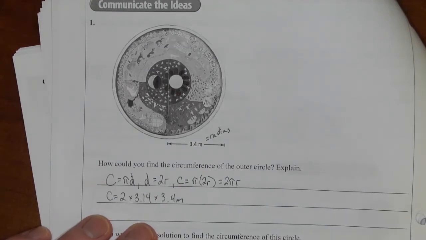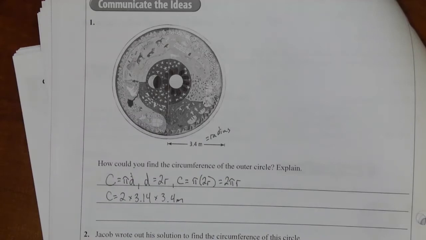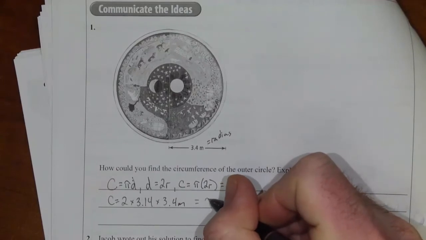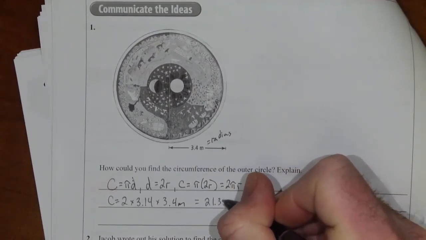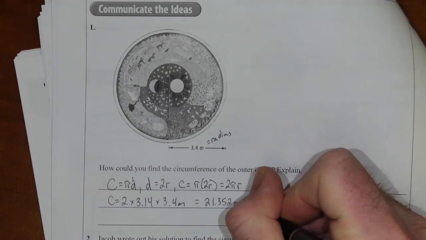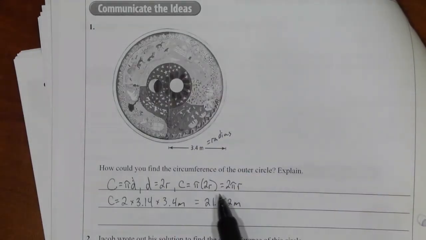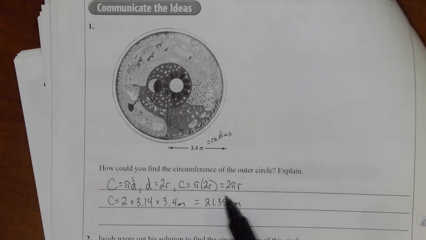And when we do that, 2 times 3.14 times 3.4, we end up with our circumference being 21.352 meters. Now in this case it doesn't talk about any sort of rounding or how many decimal places our answer should be in. So I'm just going to leave it at this, 21.352 meters.